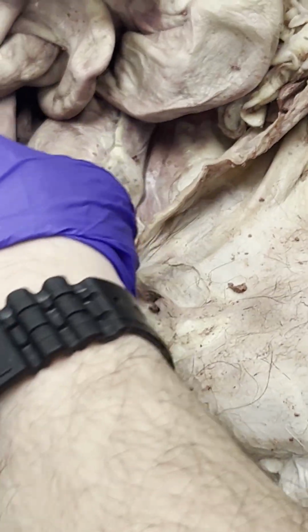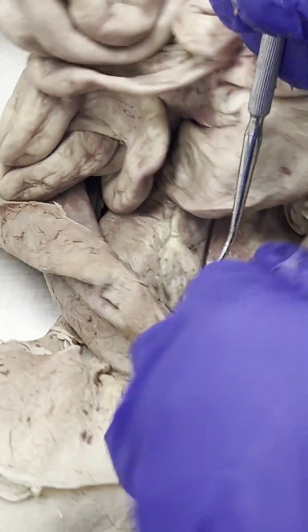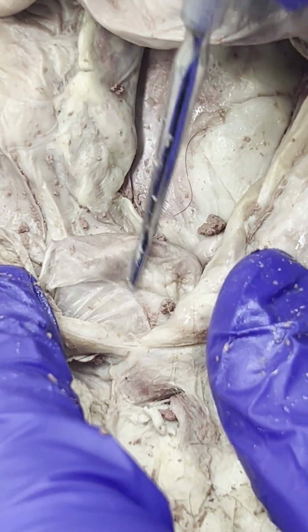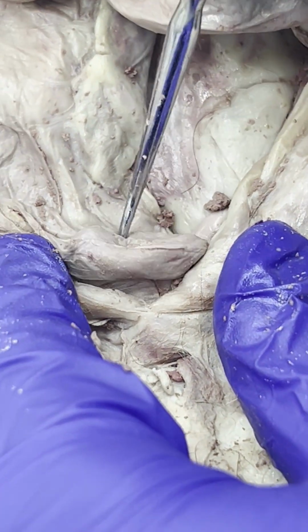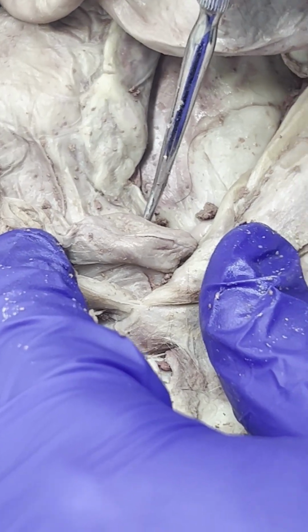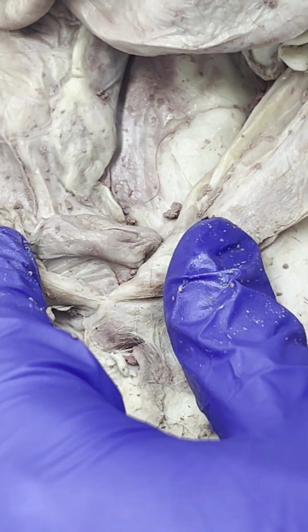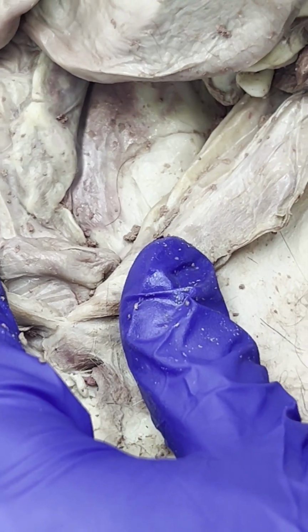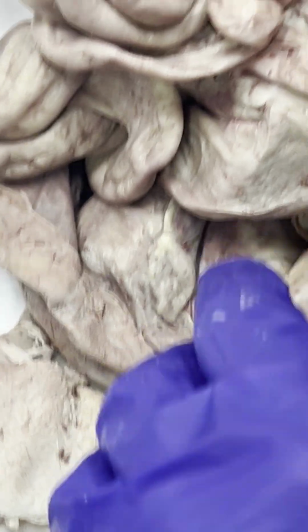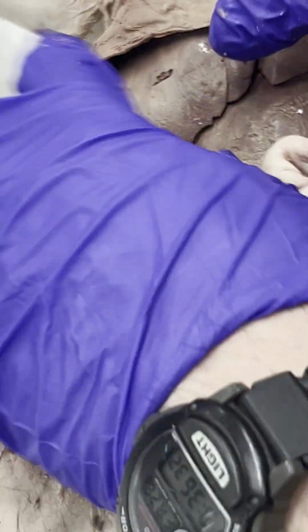And just because we're in the area, here is the urinary bladder, right here. Okay, so that was stomach to small intestine to large intestine. There's 3 parts of the small intestine and 3 parts of the large intestine. Okay, so now let's talk about the pancreas.